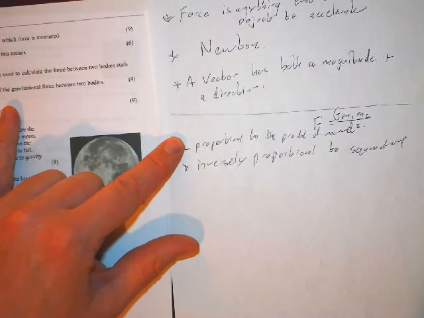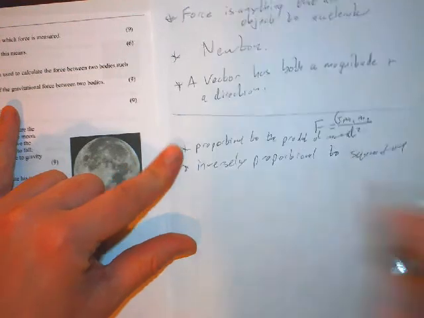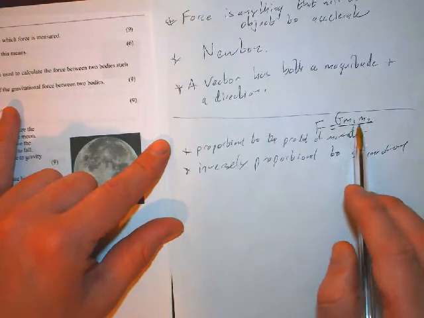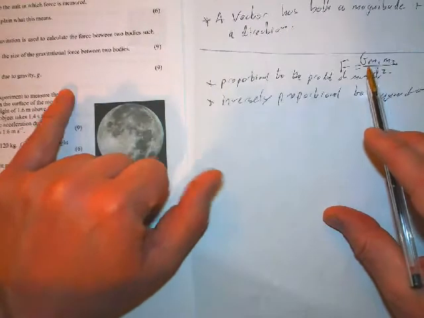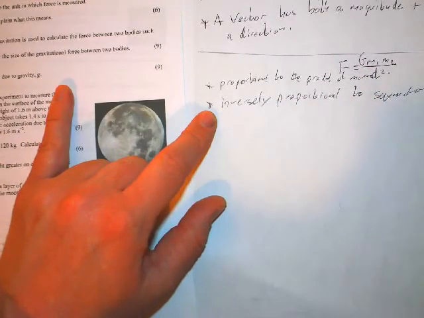Now, excuse my handwriting here. I'm just going to check real quick the mark scheme for this one to see if writing the equation will get you the marks. I think it might, as long as you annotate it. Okay, not very clear on the mark scheme, but the two factors are the masses of the objects and the distance between them.